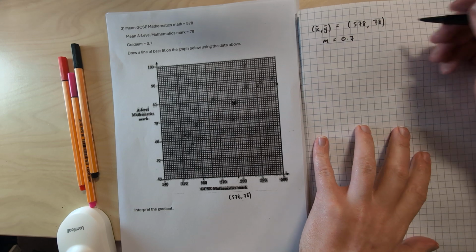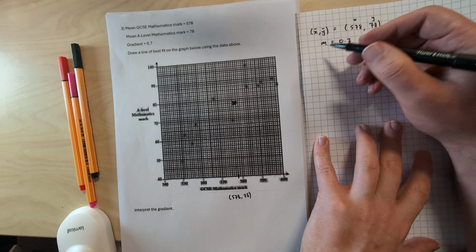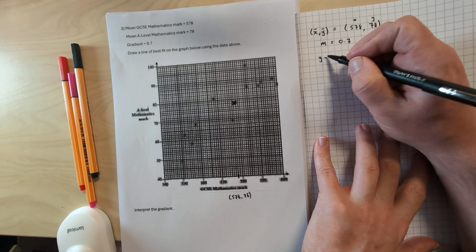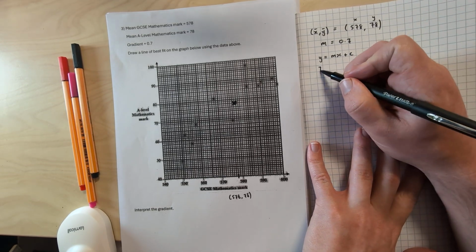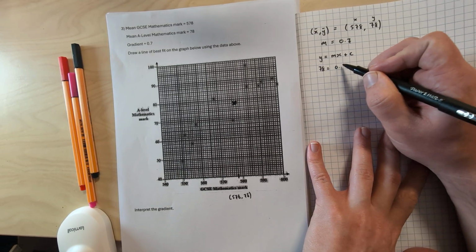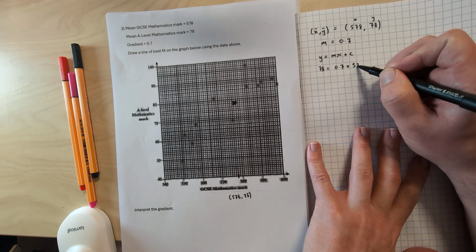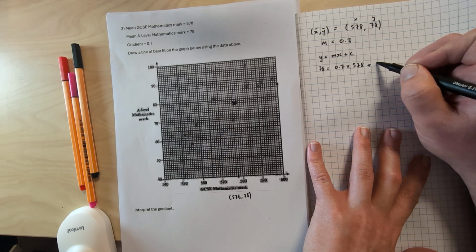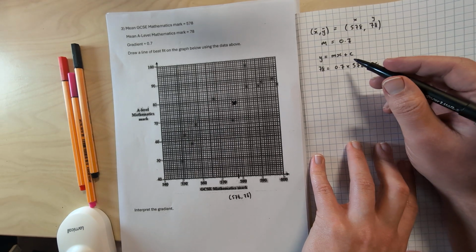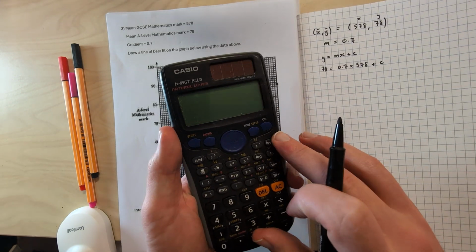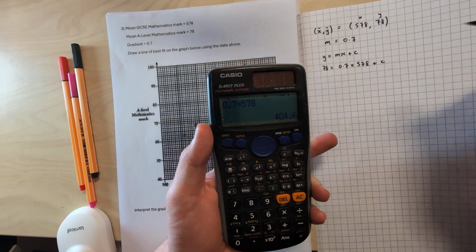Well, firstly, what we do is we can work out what c is, because we've got a value for x here, a value for y, and the value of the gradient. So we're going to write out our equation of a line of best fit, which is y equals mx plus c. Now, y in this case is 78, m is equal to 0.7, and x is equal to 578. So 0.7 multiplied by 578 plus c finishes off our equation. We can now rearrange this to work out what c is. So 0.7 multiplied by 578 is equal to 404.6.